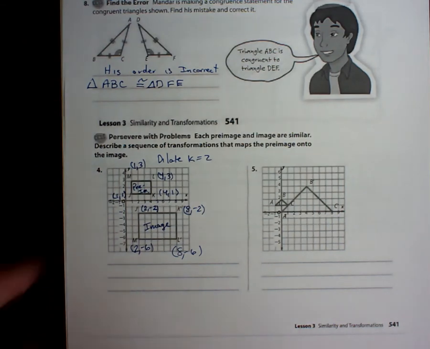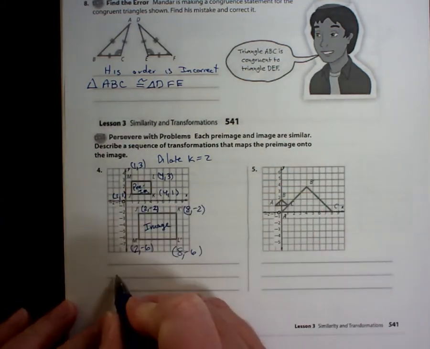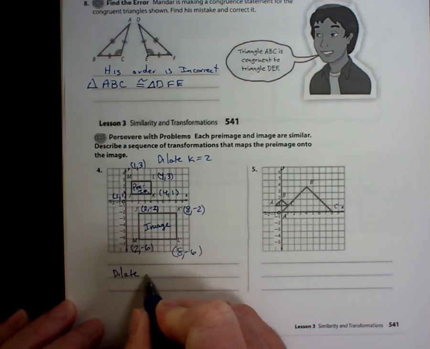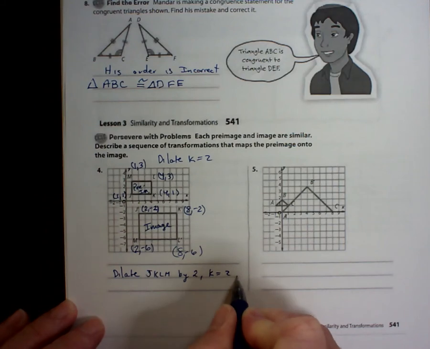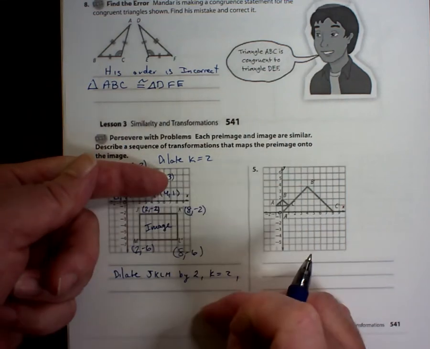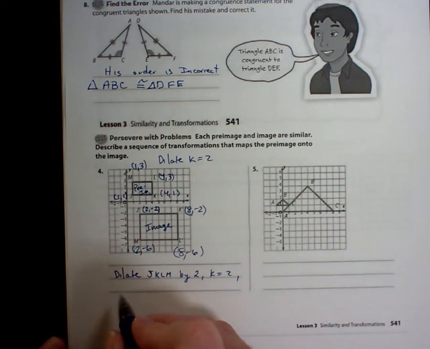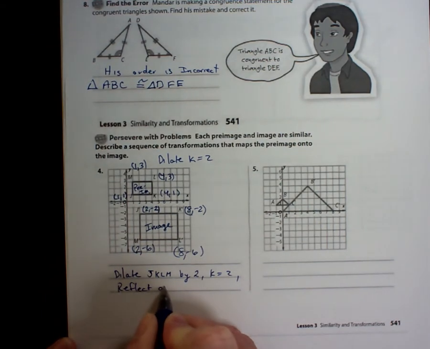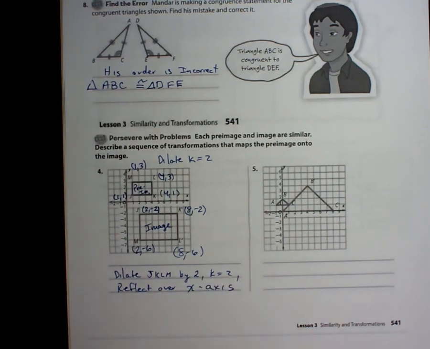Okay. So I already know that I'm going to dilate this rectangle by 2. So I dilate JKLM by 2, K equals 2. And then it's going to be over here. We already know the rule for reflecting over the x-axis is that the y's change signs. So I'm going to reflect over the x-axis.